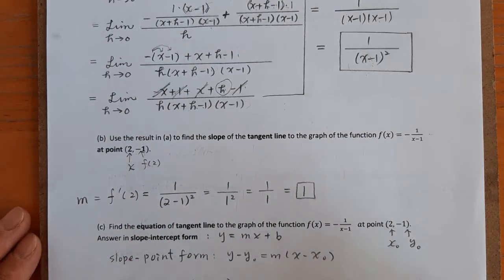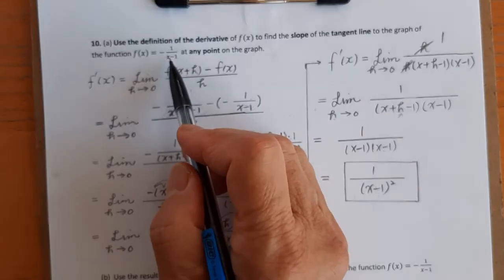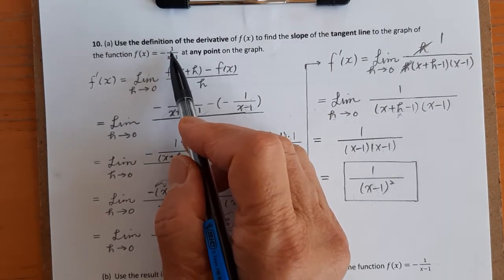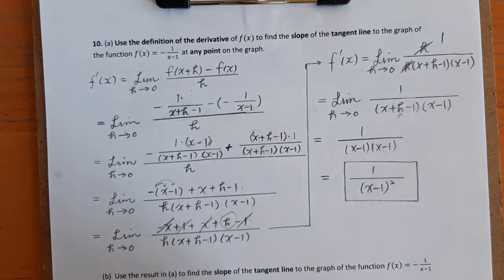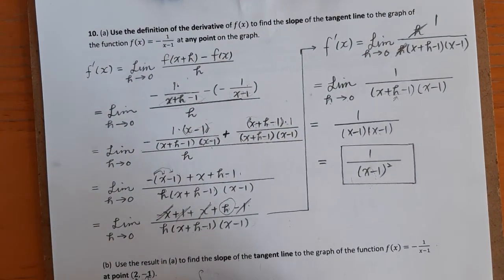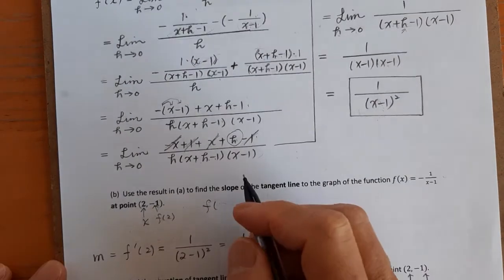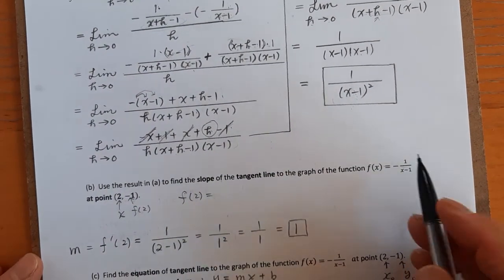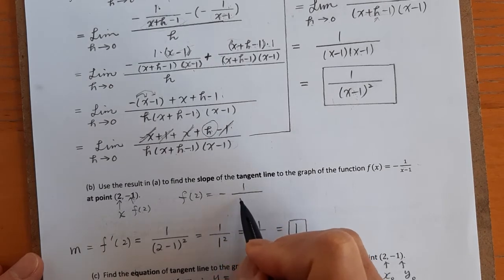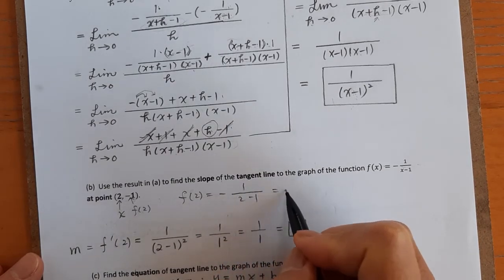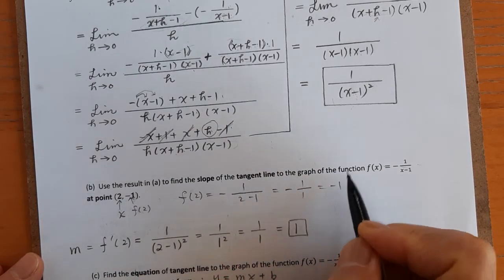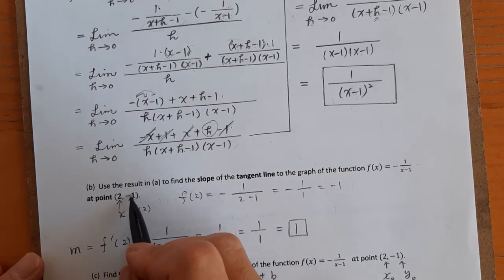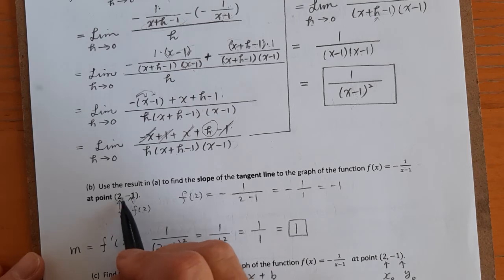You can plug 2 into the function: 2 minus 1 is 1, and negative 1 over 1 is negative 1. So x is 2, the function value is negative 1, so this point is 2, negative 1.